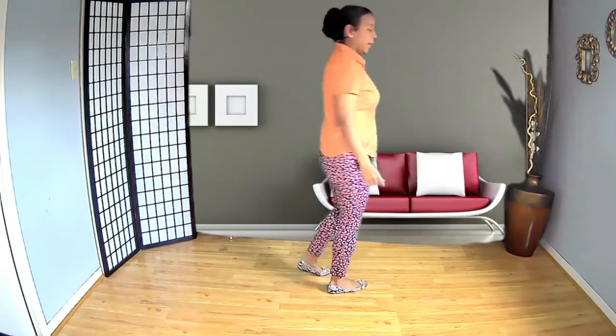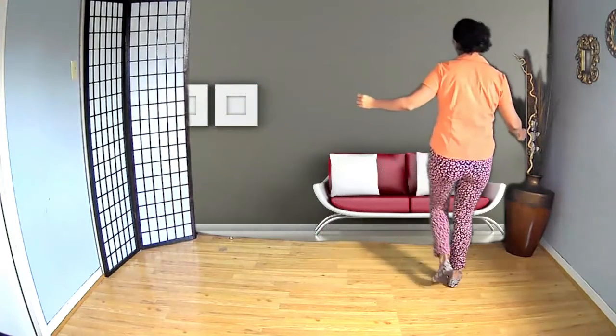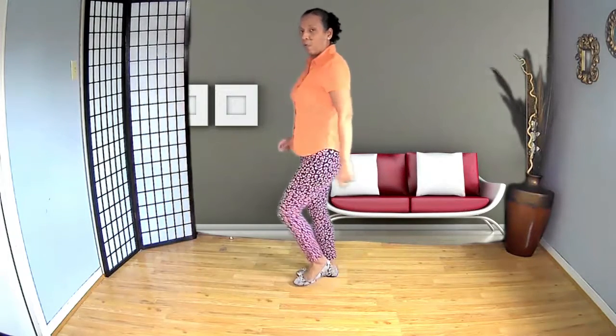At the end for your grapevine, when you do your quarter turn, 1, 2, 3, 4, 5, 6, 7, and 8 is your turn for your kick starting all over.